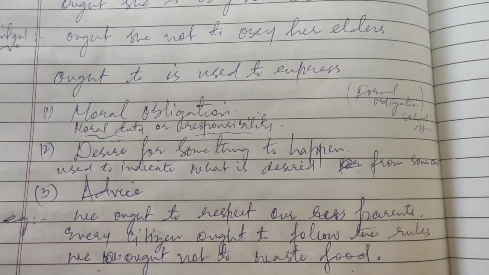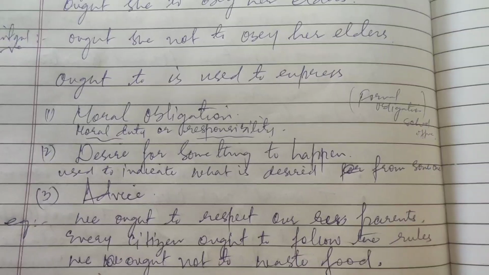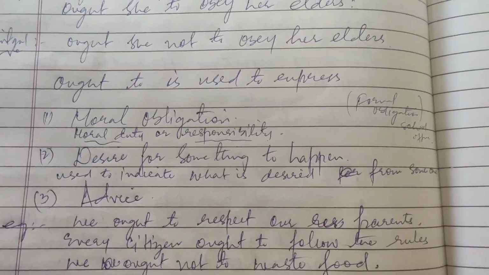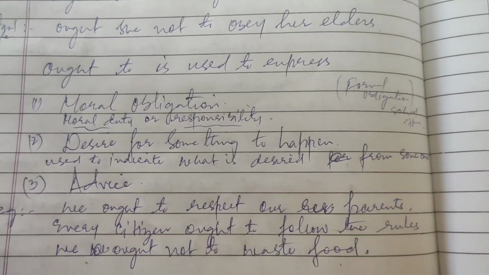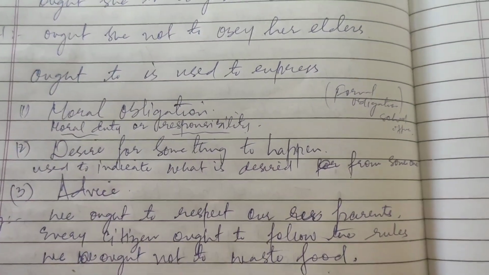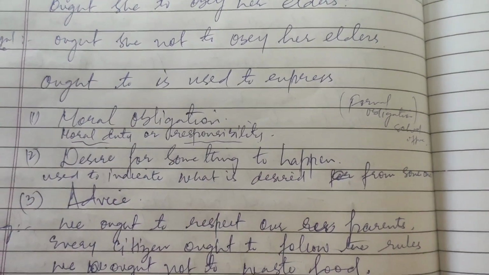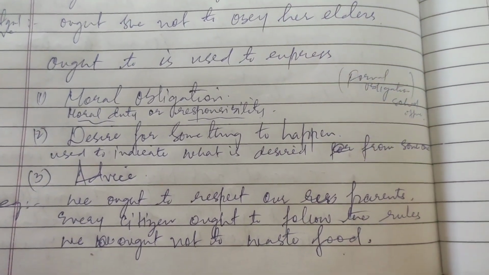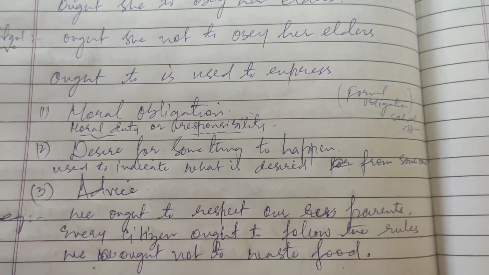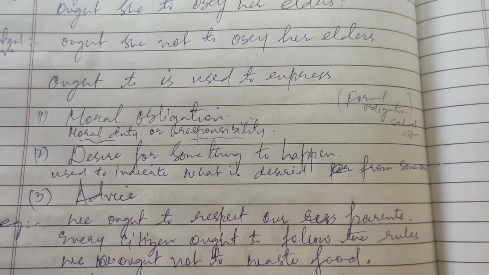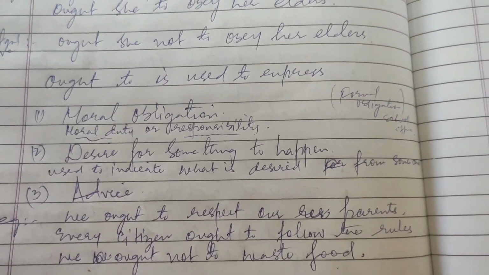Or we can say that she ought to have studied science. It's our desire, it's our expectation that she should have studied science. Or, like, she ought to apologize. Someone has made a mistake and we expect, our desire is that he should apologize. So we can say that we expect that he ought to apologize.